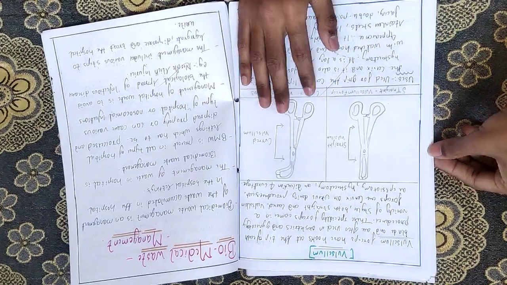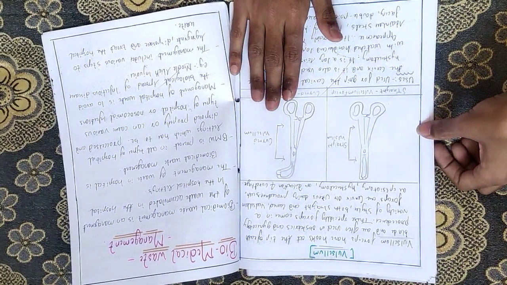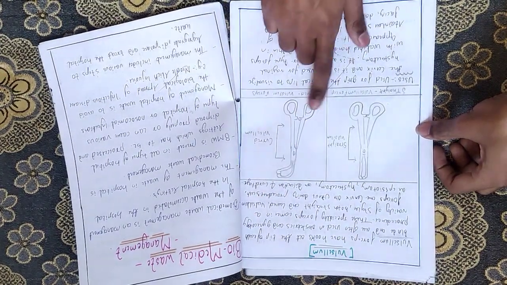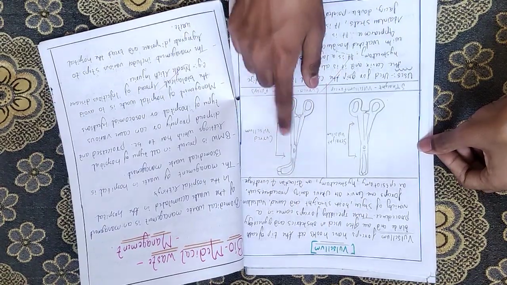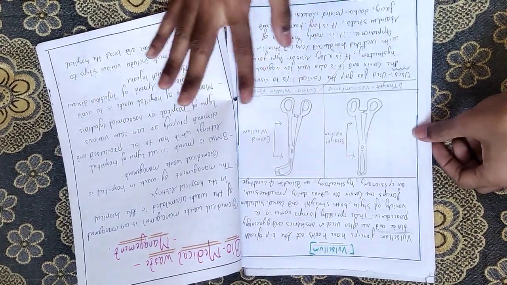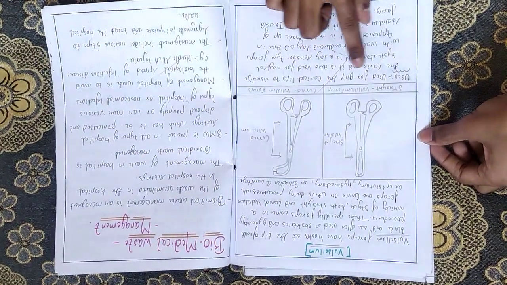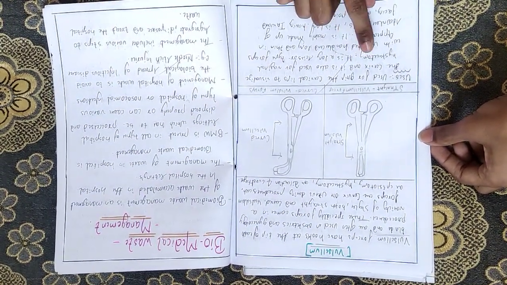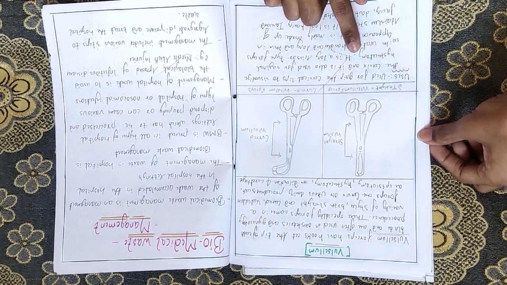Then this is the Vulsellum. This is a straight and this is the curved. Mainly this is used in obstetrics and gynecology. When you study obstetrics and gynec, you will get to know what the instrument is used for, but these are the uses. Used to grip the cervical lips to visualize the cervix, and it is also used for vaginal hysterectomy.